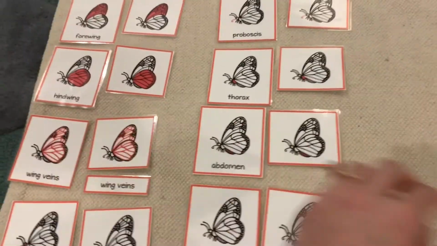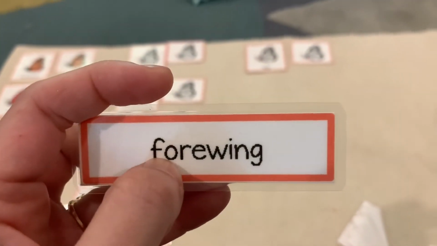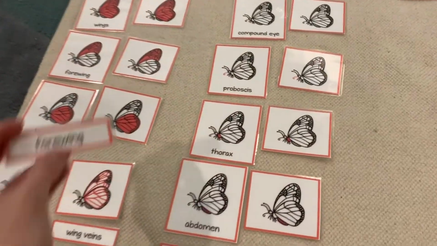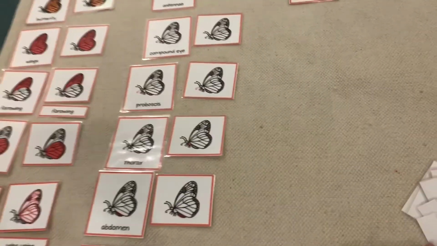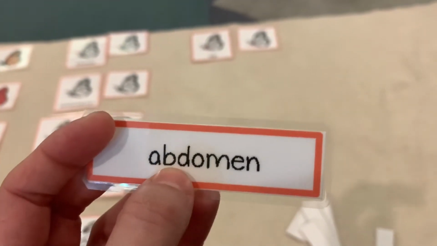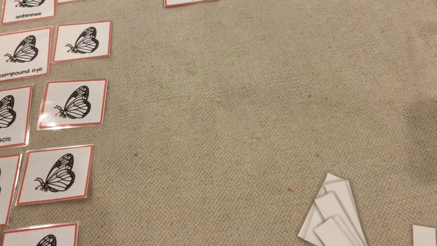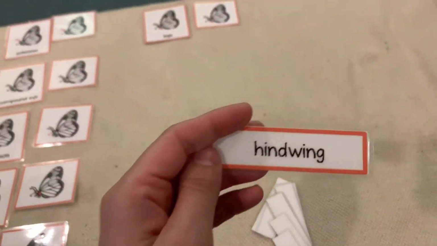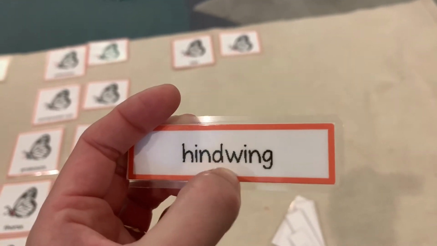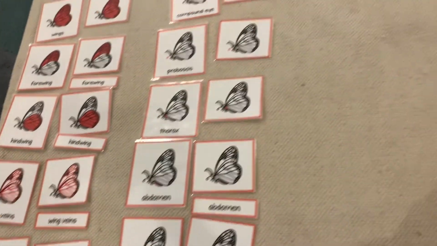Forewing, the top wing. Abdomen. Hind wing, the bottom wing.